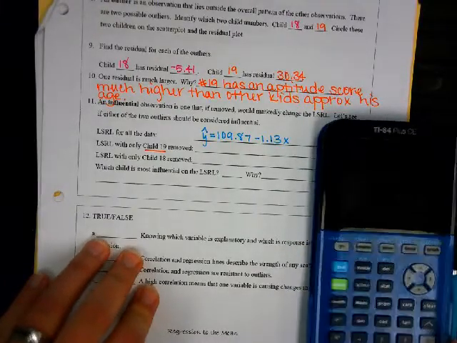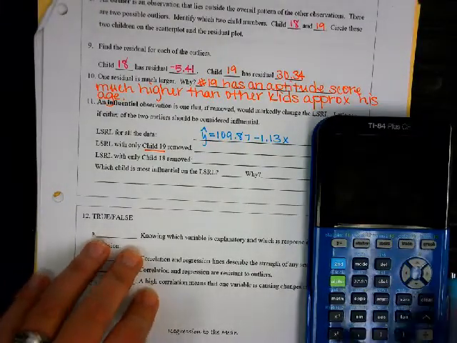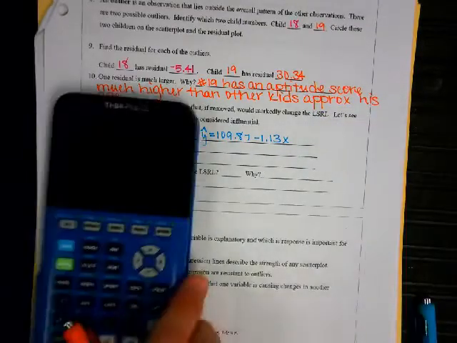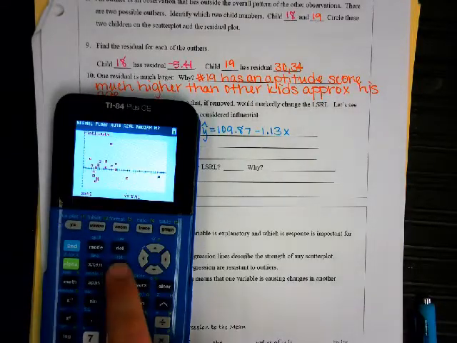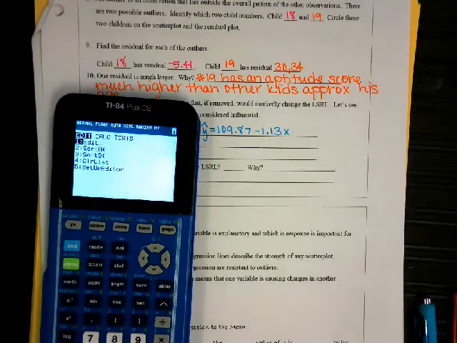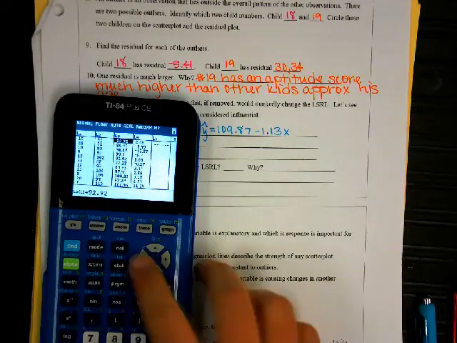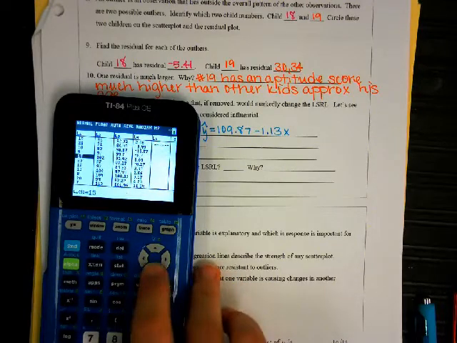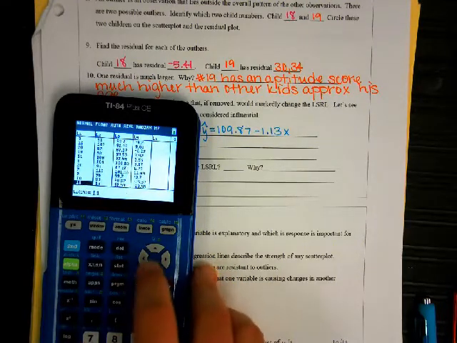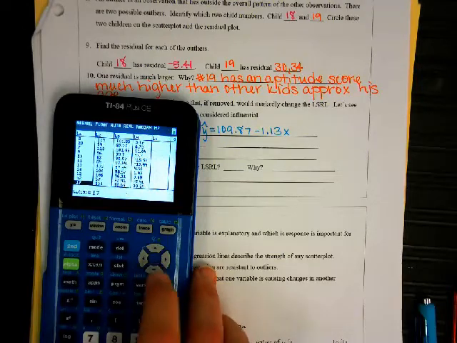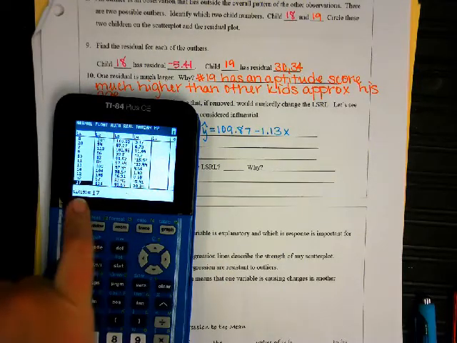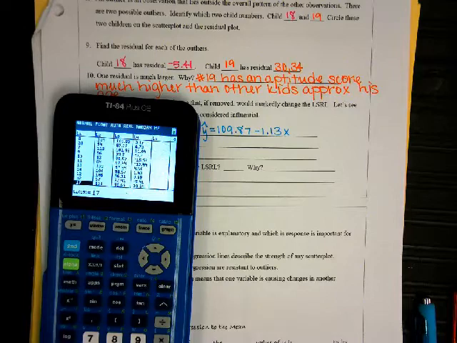So we're going to go into our lists and we're going to edit them. Now we're only going to mess with list 1 and list 2. So that's the lists we use to find our least squared regression line. And hopefully if you put them in order, we can just scroll down until we have 19 in the parentheses. And if you don't have them in order, we're looking for the kid that's 17 with an aptitude score of 121.